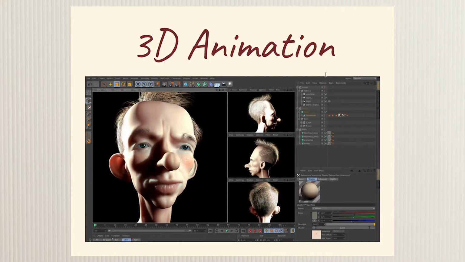So the last animation method I'm going to show you guys is 3D animation, and it's most similar to stop motion animation because they're puppets as well, but they're actually digital puppets. Stop motion is actually physical puppets that you can manipulate, but 3D is puppets that the animators create on the screen, but they still have complete control over what they do and how they move. So there's no drawing involved like 2D or celluloid.